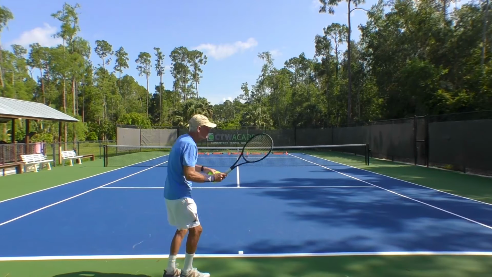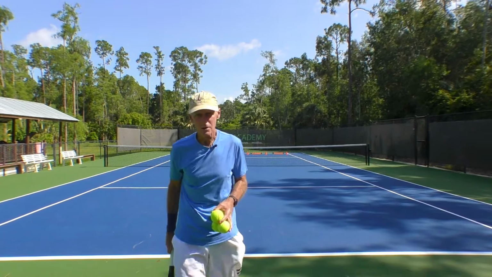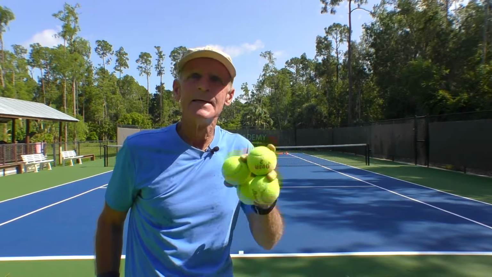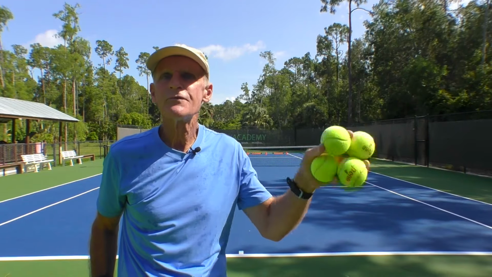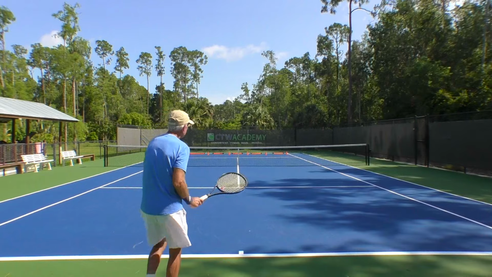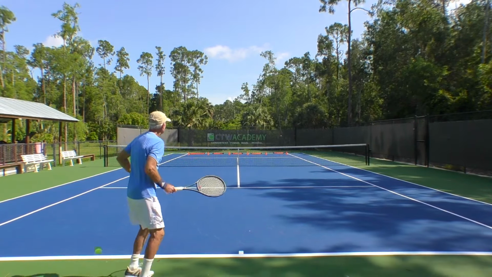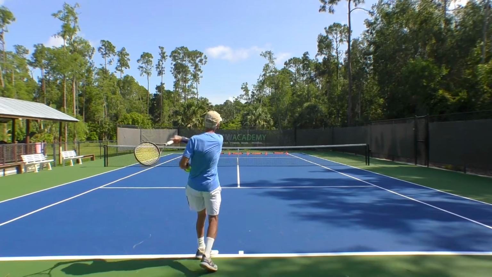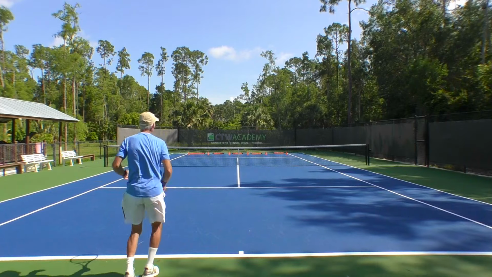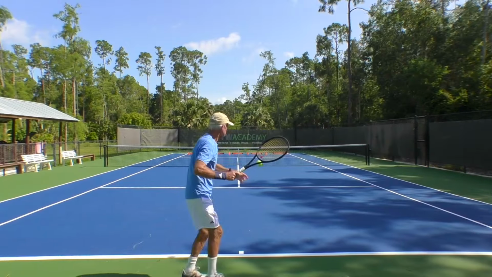Just want to make sure you drop the racket lower than normal and visualize your shot clearing the net by a safer margin, higher than normal. Those were all pretty good.